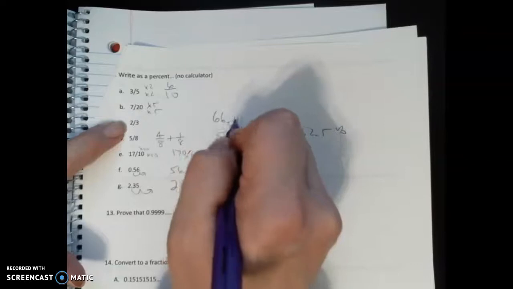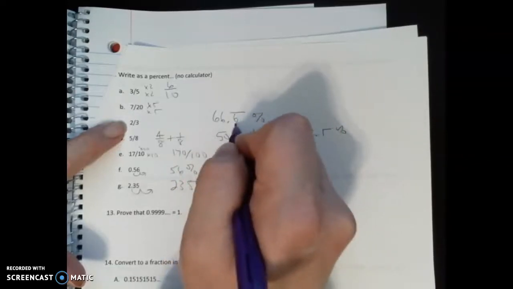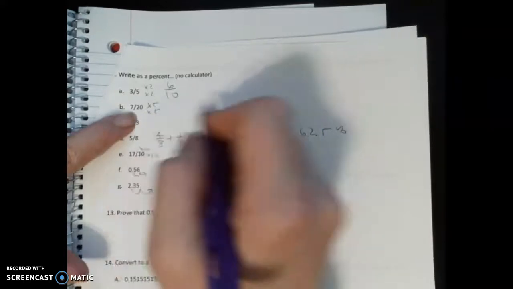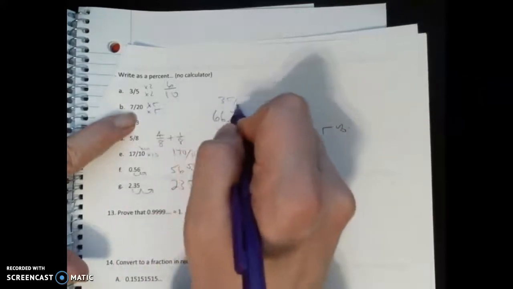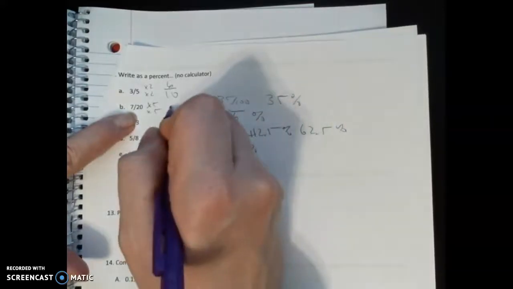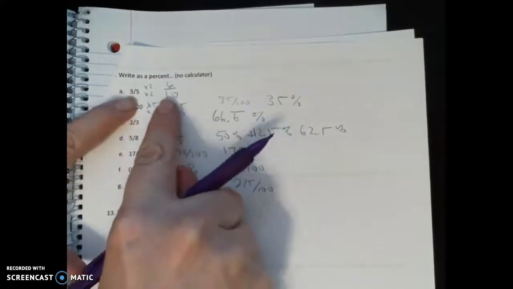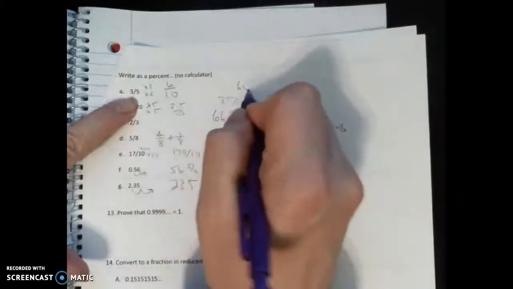1/3 is 0.3 repeating, so 2/3 is 0.6 repeating, and as a percent would be 66.6 repeating. Here I could scale by 5 and get 35 out of 100, so it's 35%. The other thing you could do is get 3.5 out of 10 and then just multiply by 10 and 10. And this one would be 6 out of 10, which is 60%.